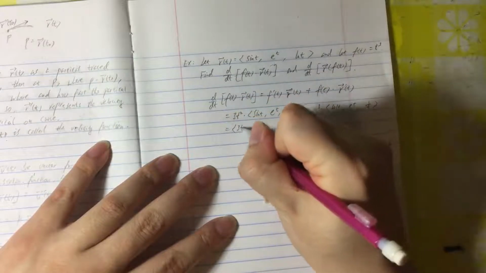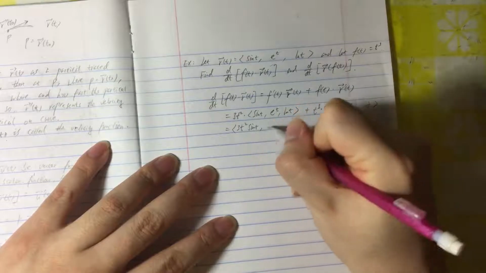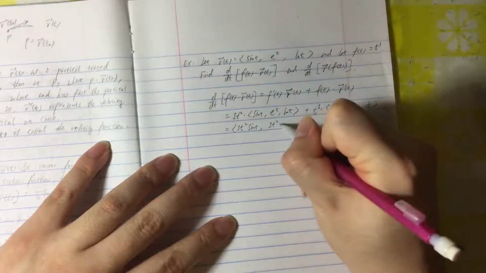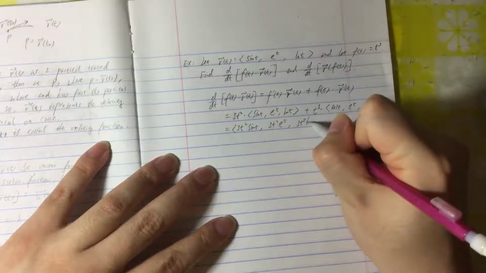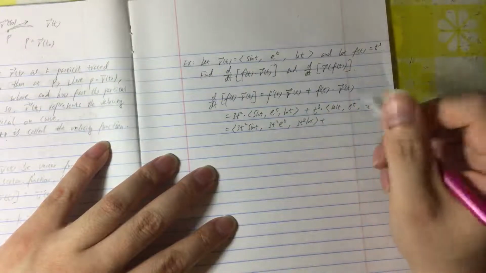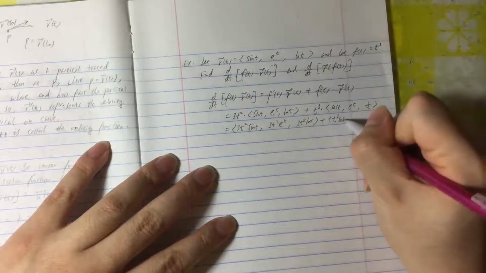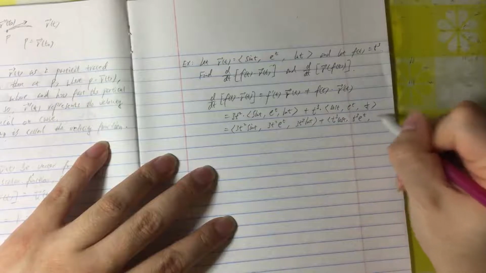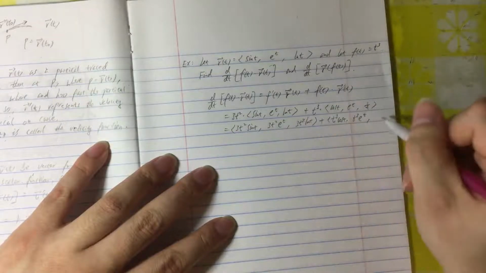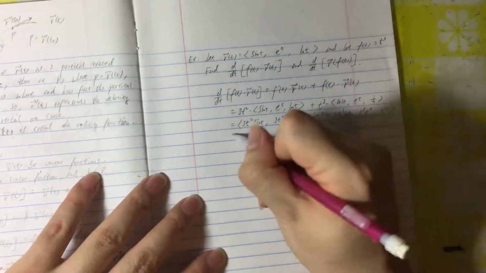We have 3t squared times sine t, 3t squared times e to the power t, 3t squared times ln of t. If we distribute t cubed, we have t cubed cosine t, t cubed e to the power t, and t cubed times 1 over t is t squared.